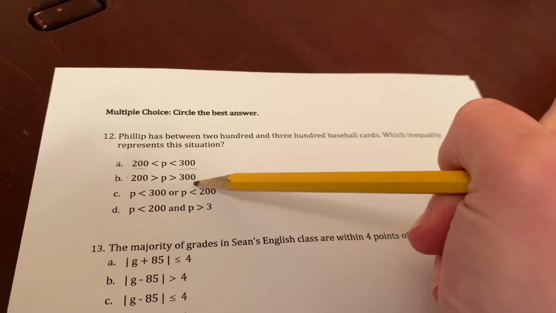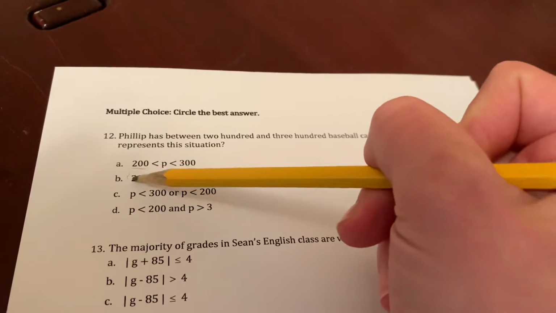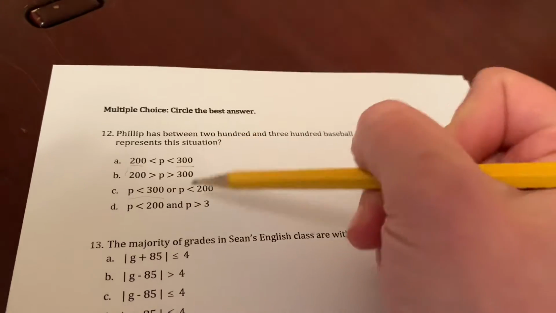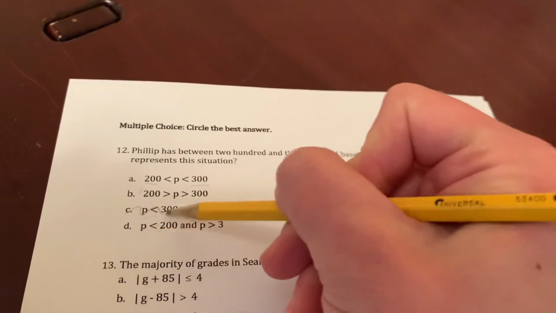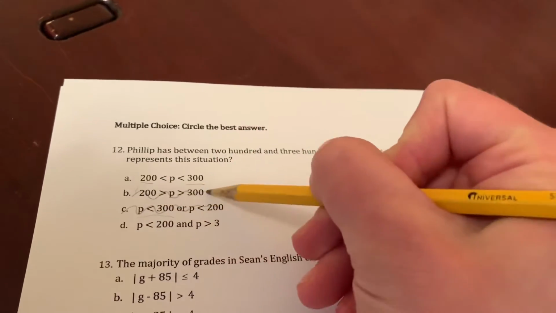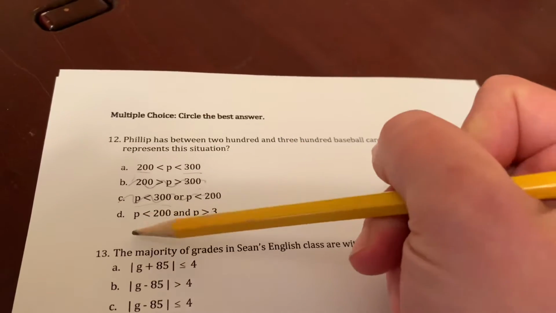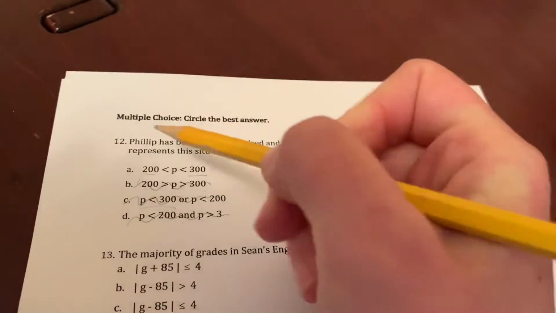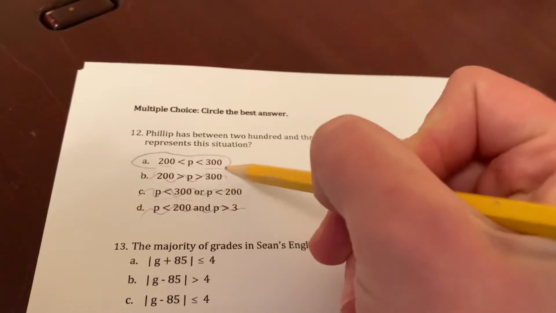This one, he's saying he's greater than 300 and less than 200. This one's saying he's less than 300 or he's less than 200. So that doesn't make sense. And neither did that one. This one's saying he's less than 200. No, it has to be the first one. He is between 200 and 300.